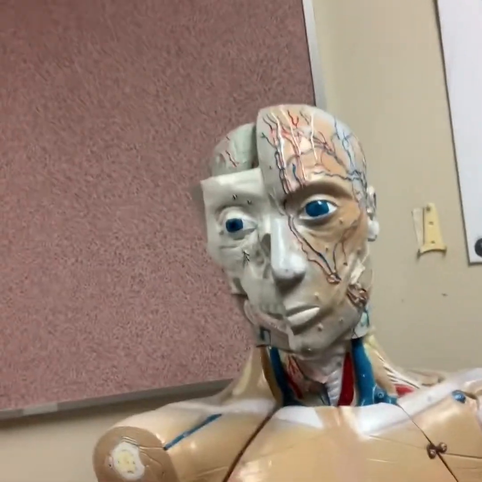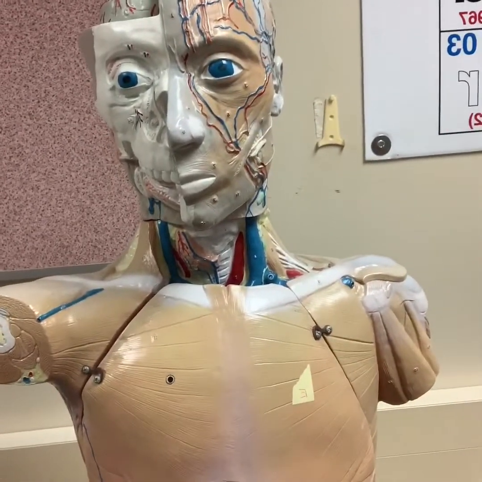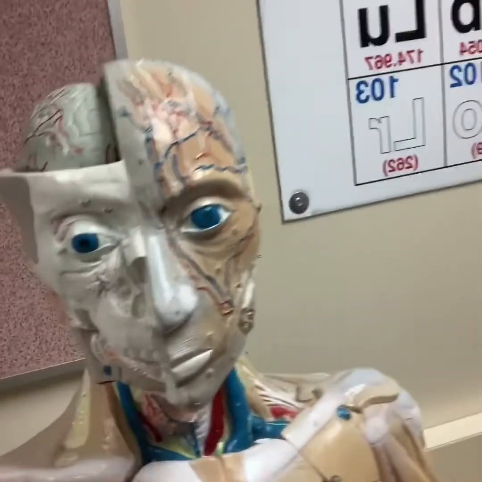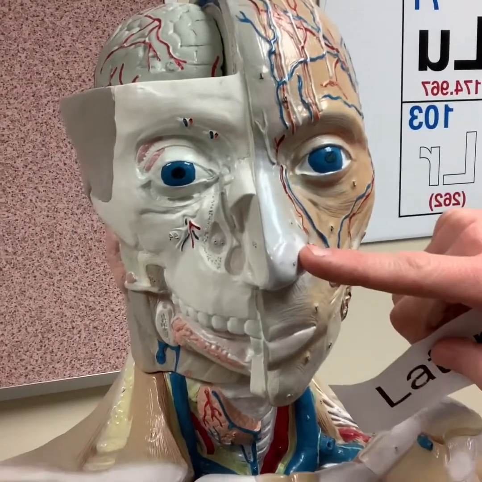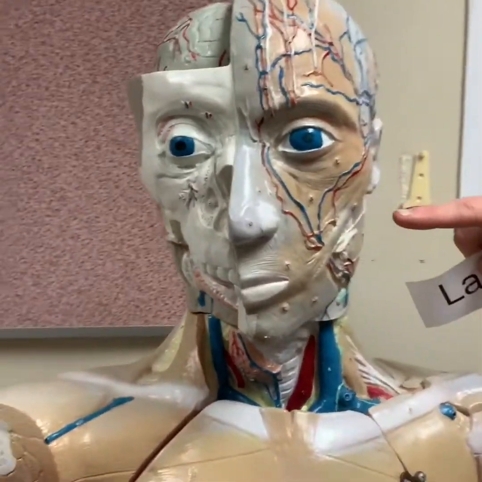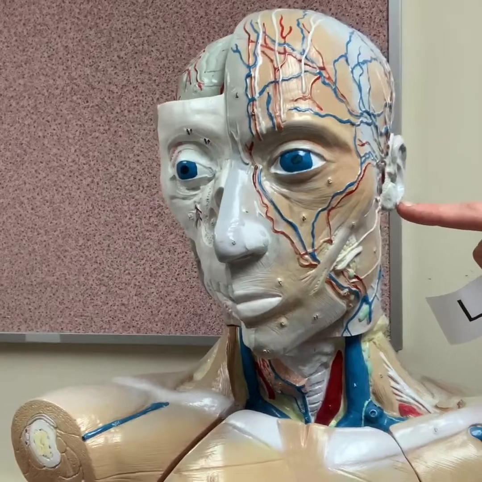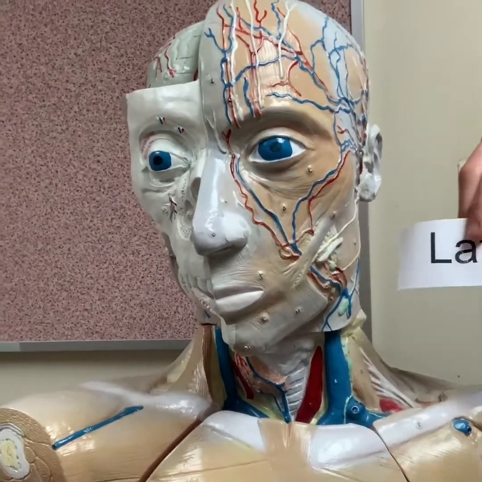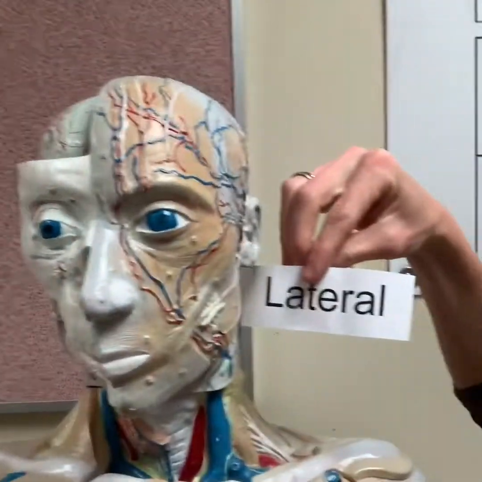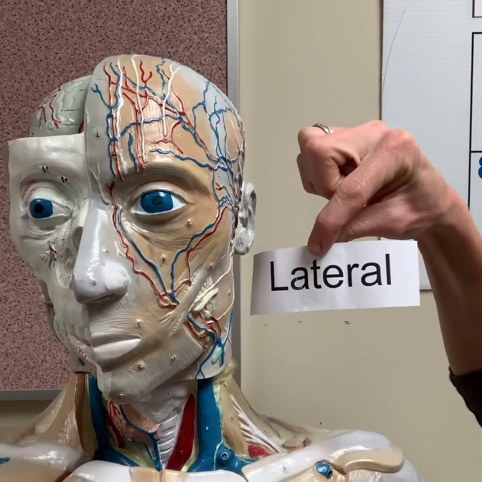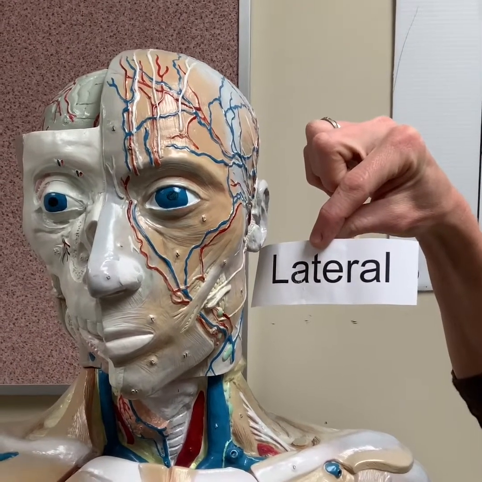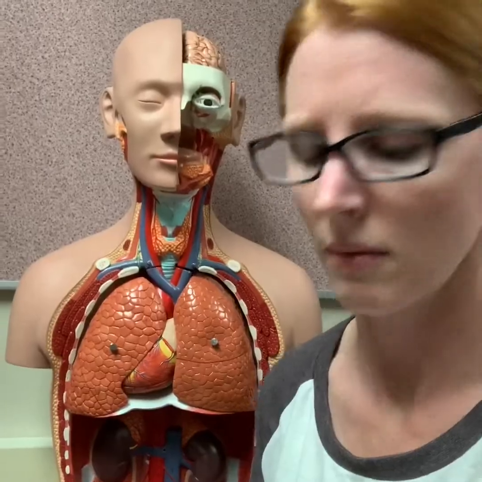We could look up here at the head, and on the face, right in the center, smack dab along that midline, is the nose. Okay? If we look on the outside of the head, we have the ears. The ears are lateral, away from the midline. So the ears are lateral to the nose.